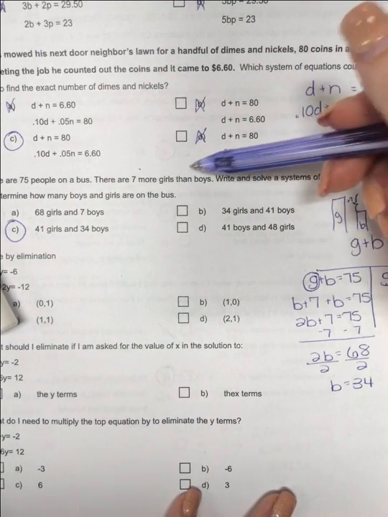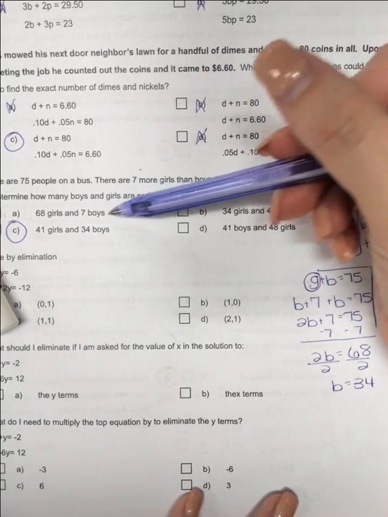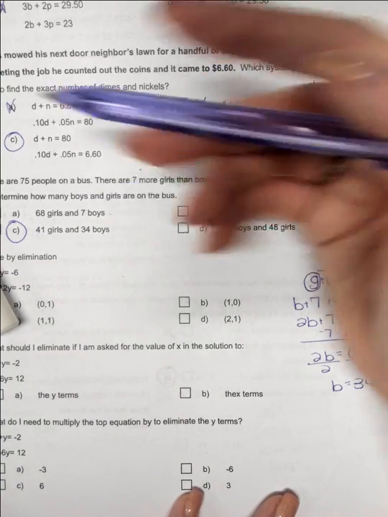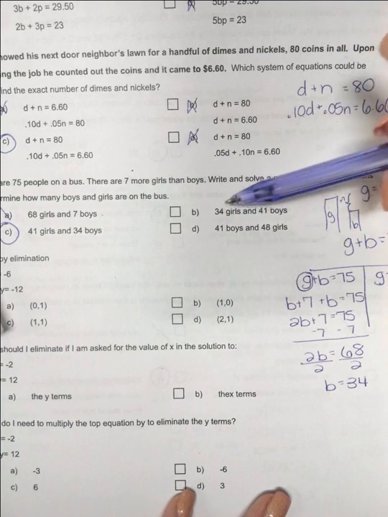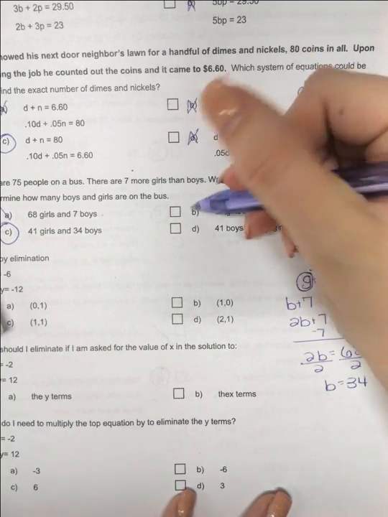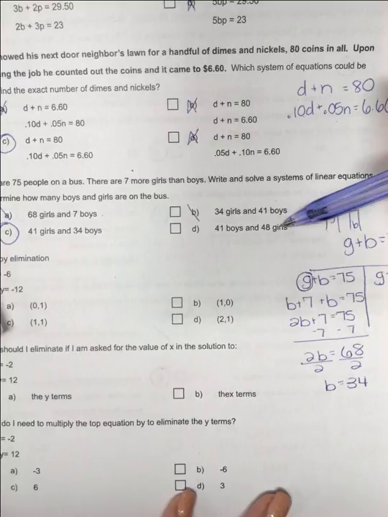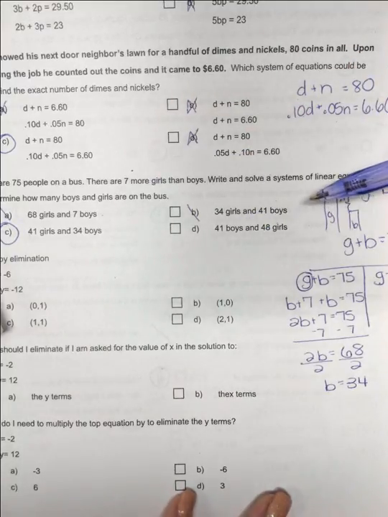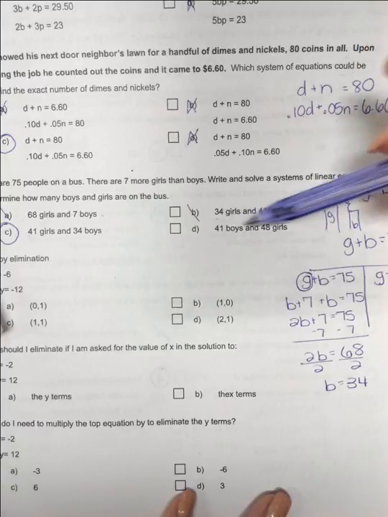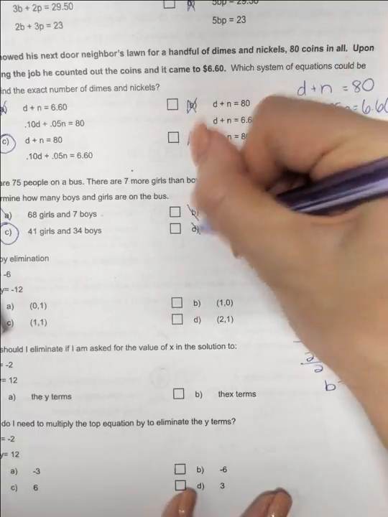7 more girls than boys. Are there more girls than boys? Yes, but not 7 more. 7 more girls than boys. Are there 7 more girls than boys? No. Are there 7 more girls than boys? Yes. Would these add together to give me 75? 41 plus 48? No, that's 89. So that one's not your right answer.